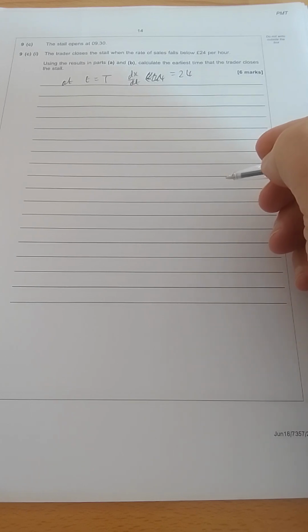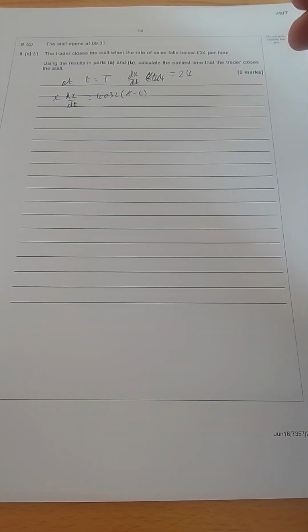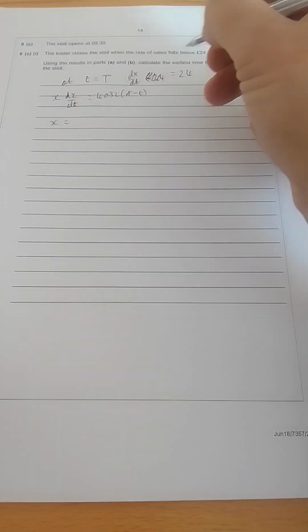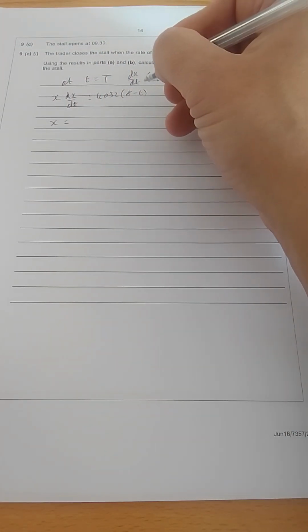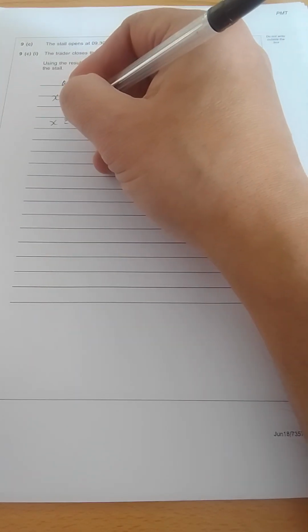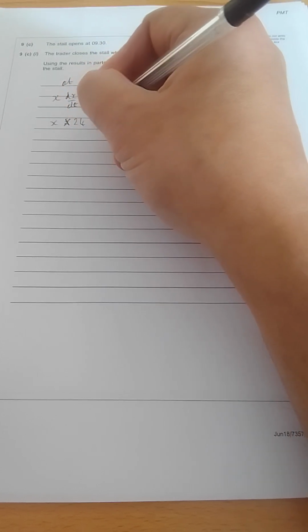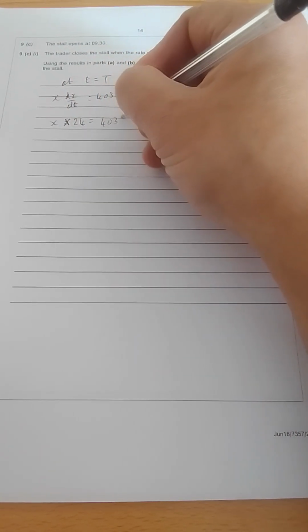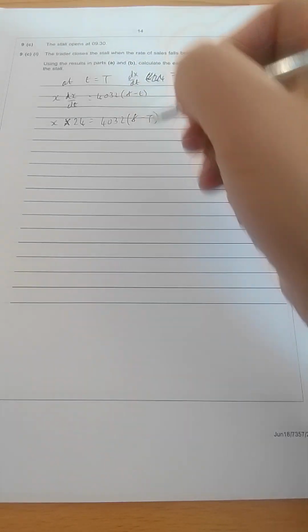So if we substitute that again into the equation that we started with, which was x dx/dt is equal to 4032 times (8 minus t). So we will get here x times 24 dx/dt is equal to 4032 (8 minus capital T).